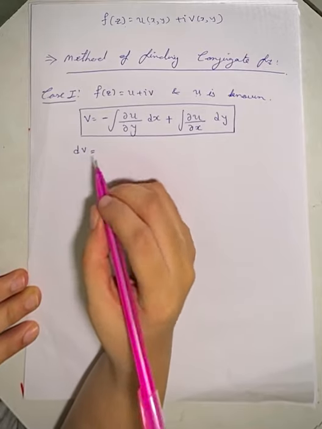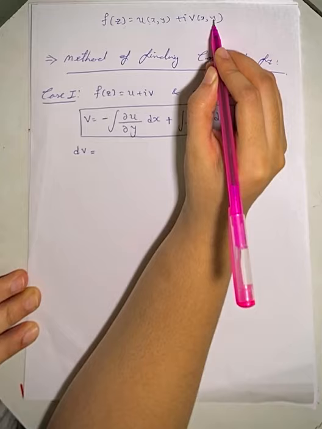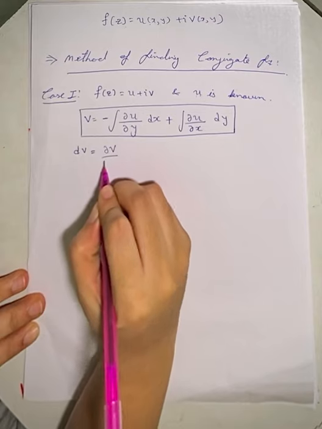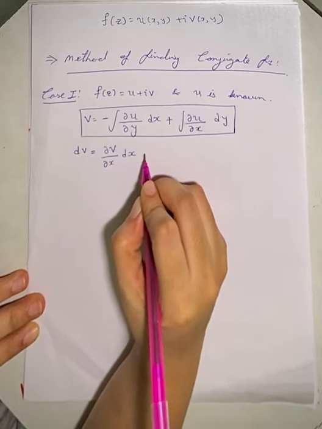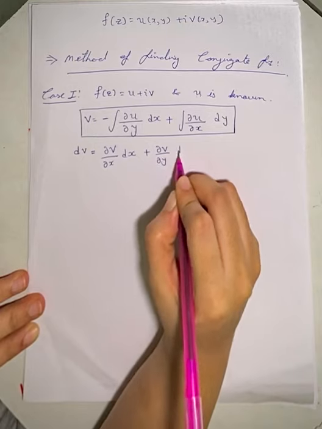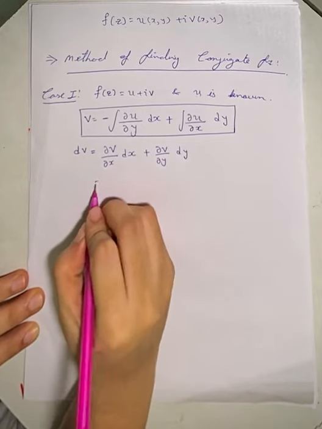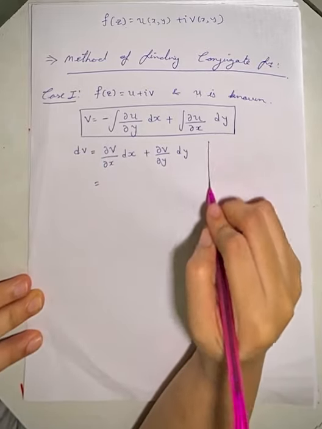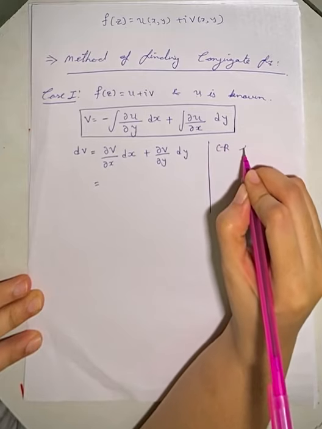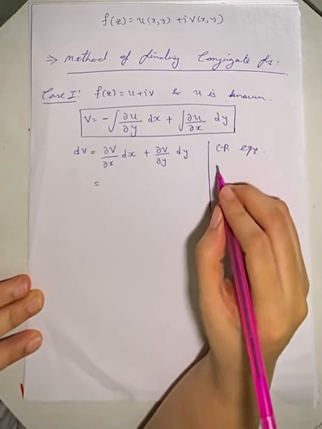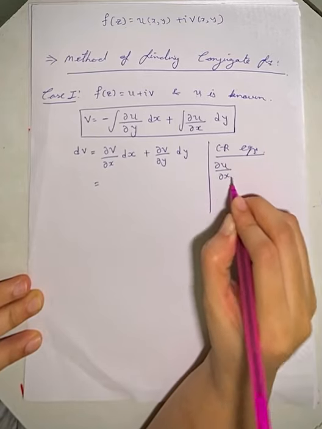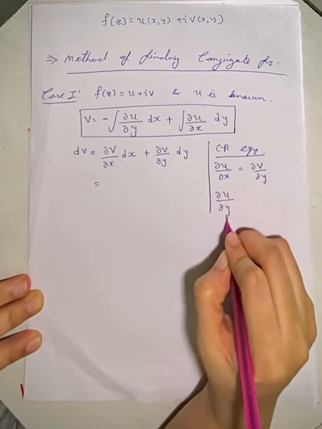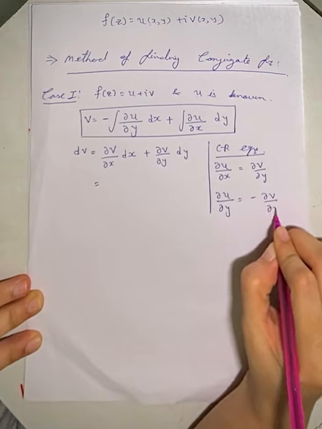So v is a function of x and y, so I can find dv like del v by del x dx plus del v by del y dy. Our CR equations are del u by del x is equal to del v by del y, and del u by del y is equal to minus del v by del x.